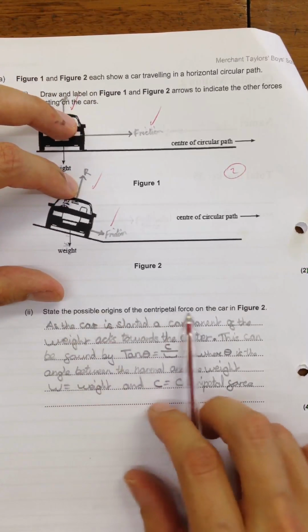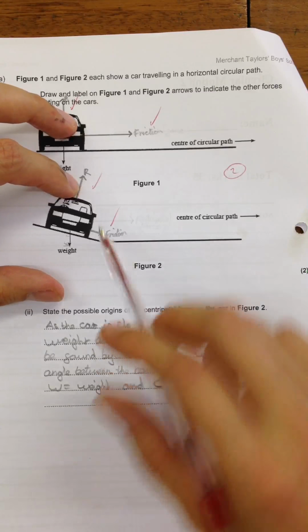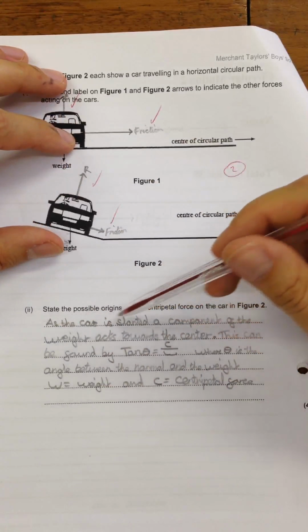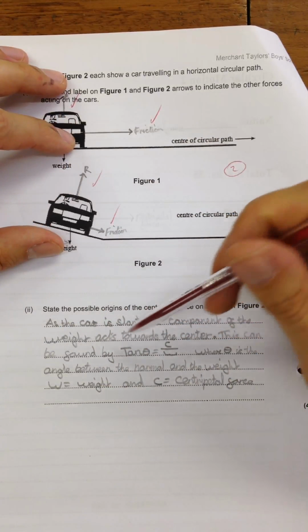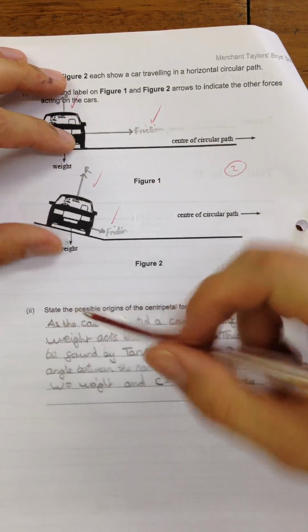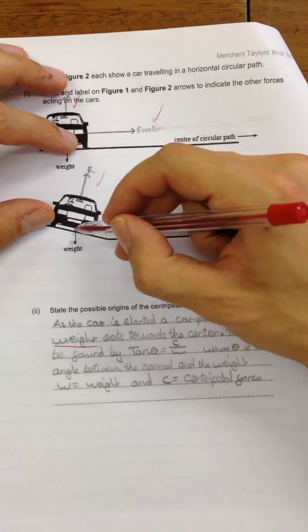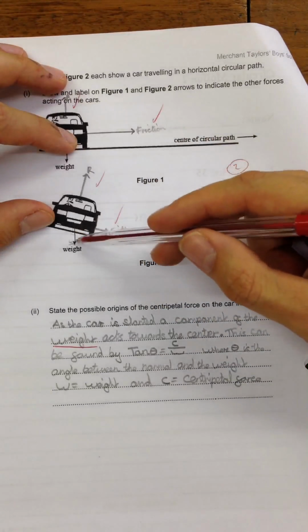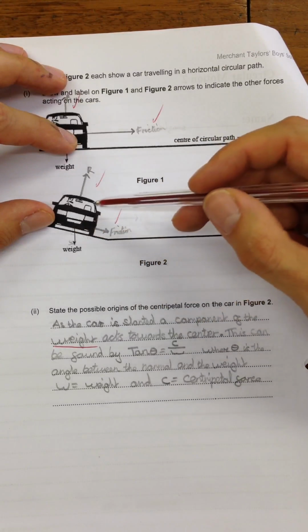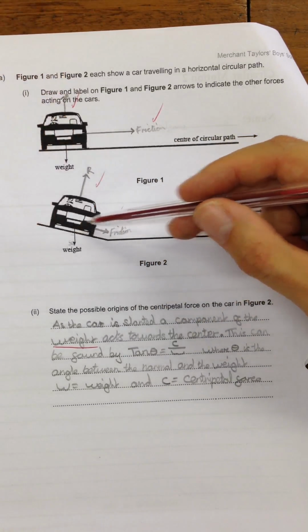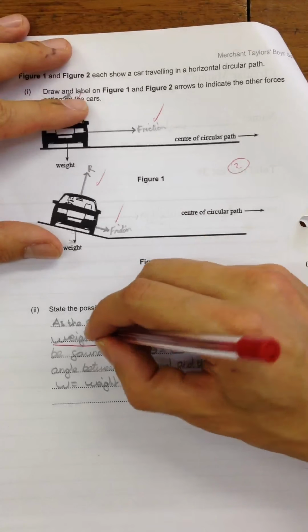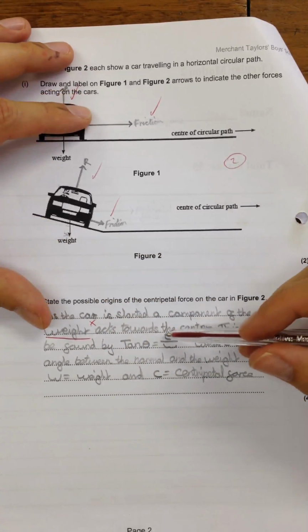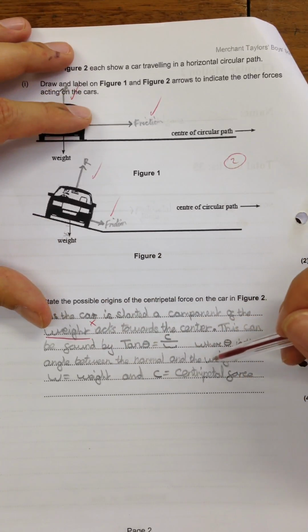What are the possible origins of the centripetal force on the car in figure 2? "As the car is slanted, a component of the weight acts toward the center." That's not actually true, okay? Look at the weight. The weight does not have any horizontal component. The weight is a vertical force, right? So it does not have a horizontal component, so that's not correct, okay?